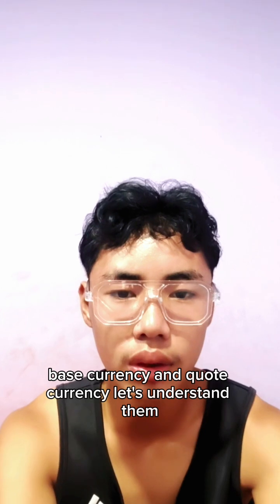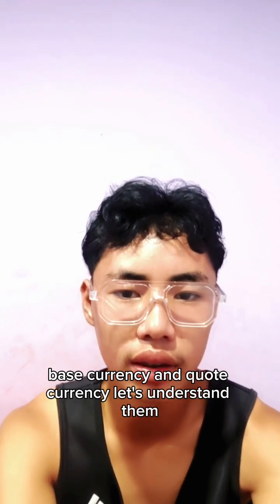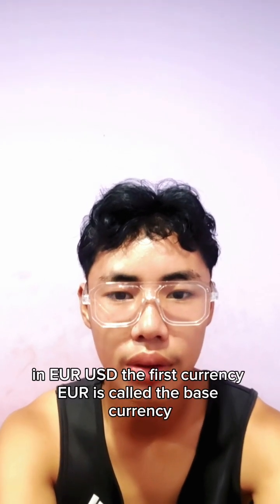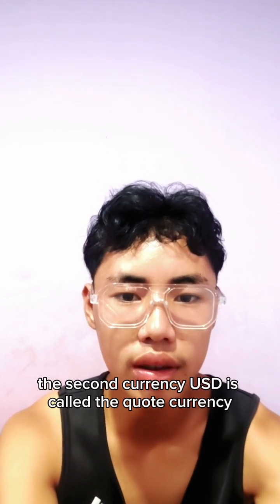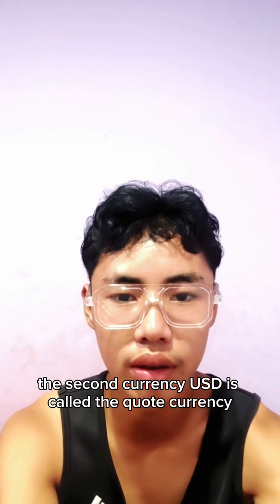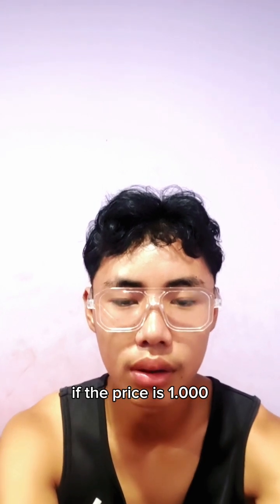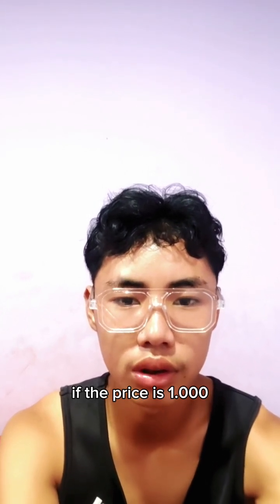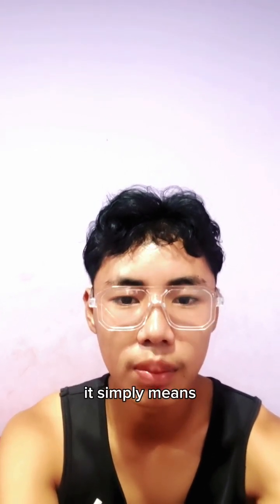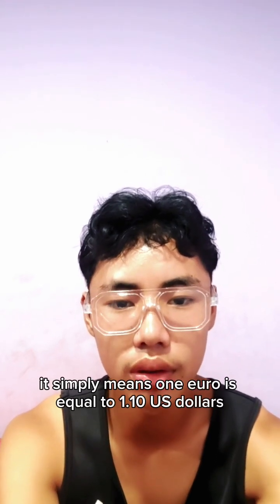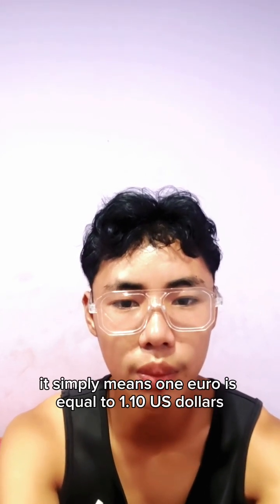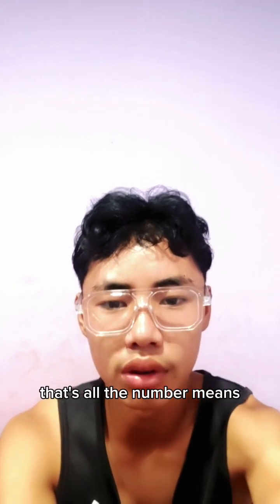Base currency and quote currency. Let's understand them. In EUR USD, the first currency, EUR, is called the base currency. The second currency, USD, is called the quote currency. If the price is 1.10, it simply means 1 euro is equal to 1.10 US dollars. That's all the number means.